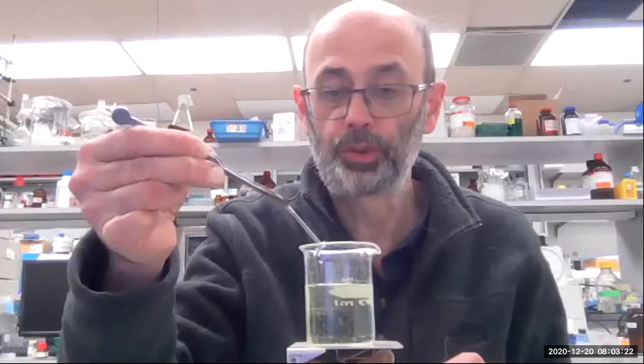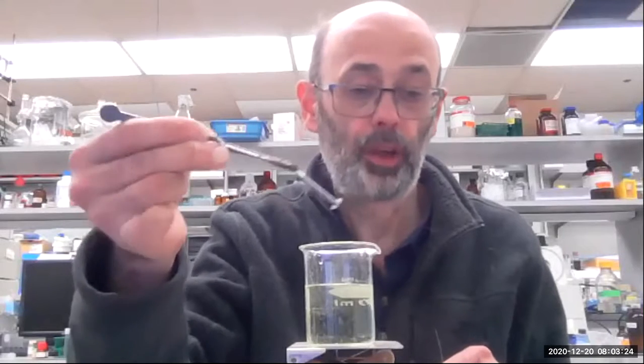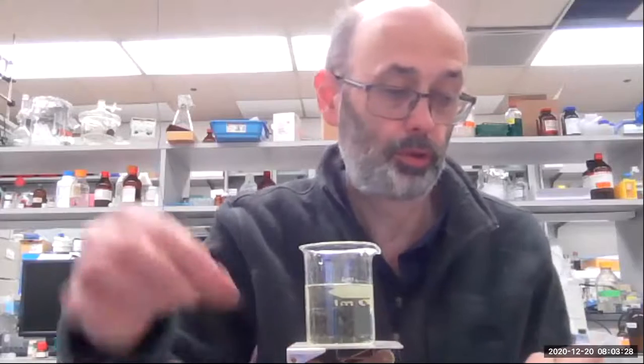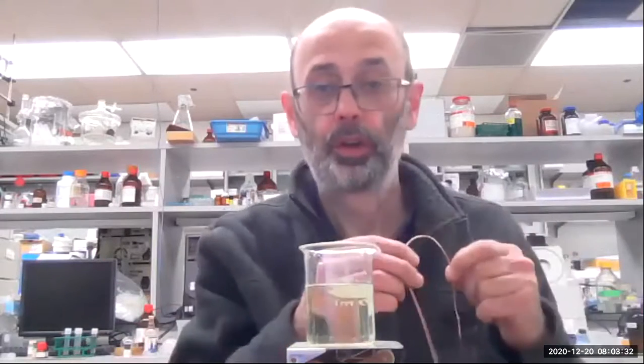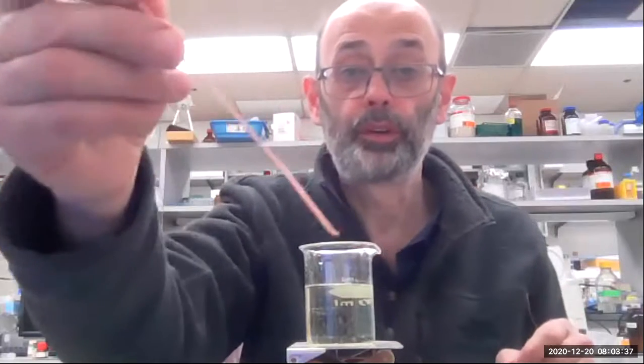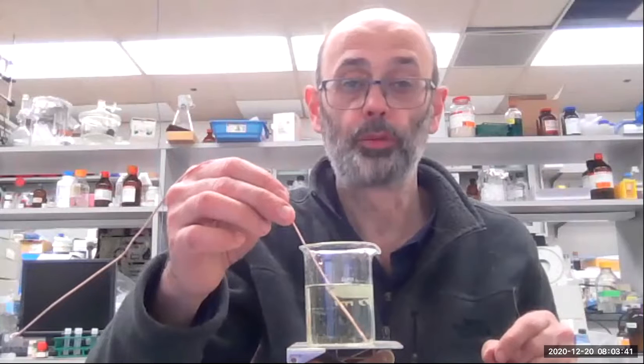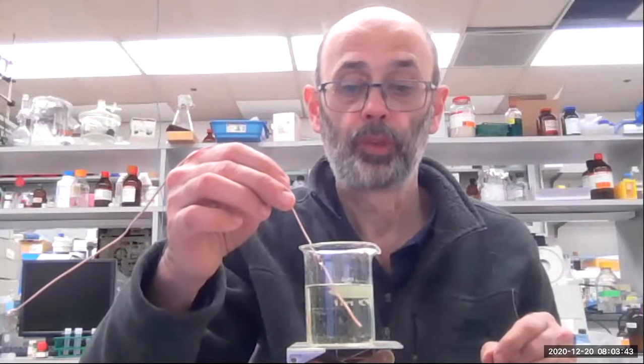And the second demonstration was to put copper, actually copper wire, into the same acid. And there is no reaction, no bubbles, no interaction.